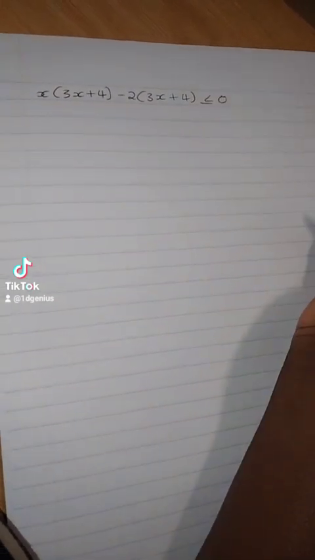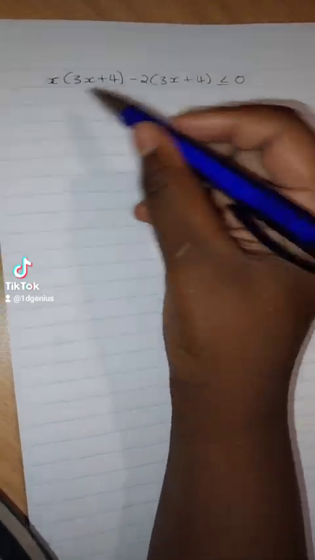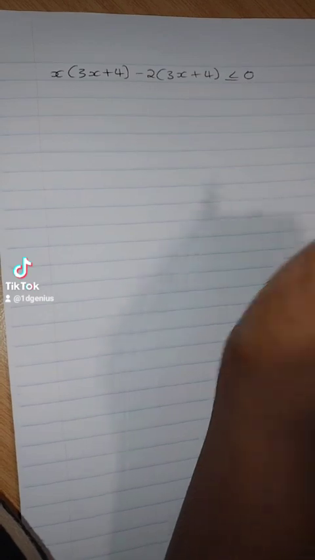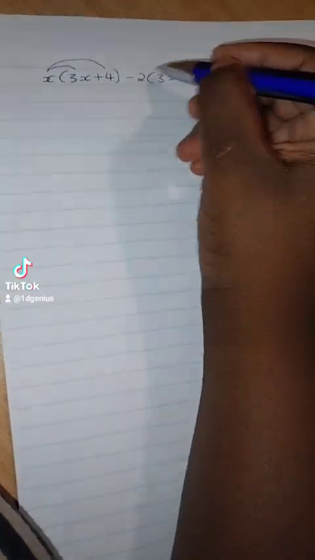Hello, hi. So we are going to solve an inequality today. Here's our question. The first thing that you're going to do when you see this question, don't panic. Just simplify everything.